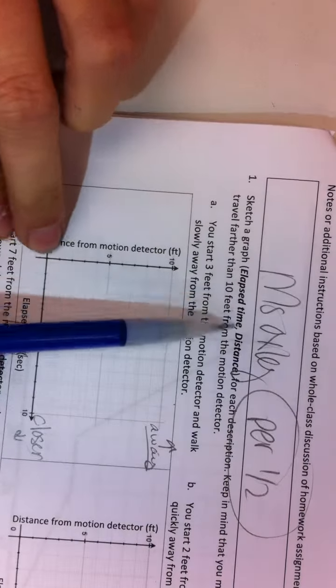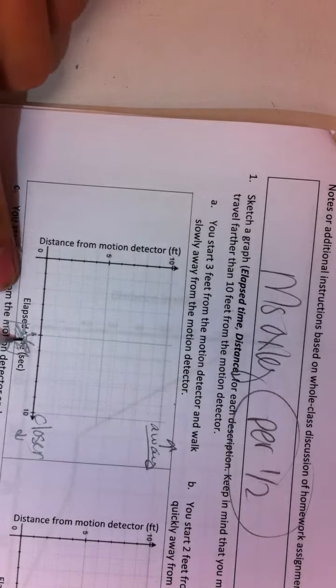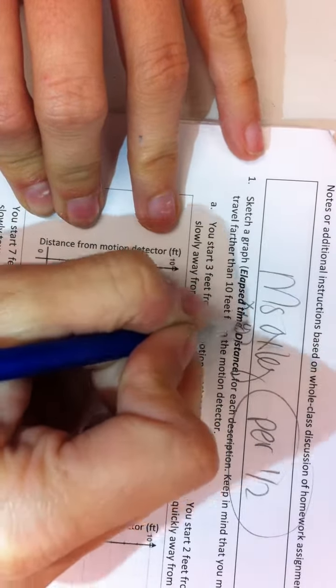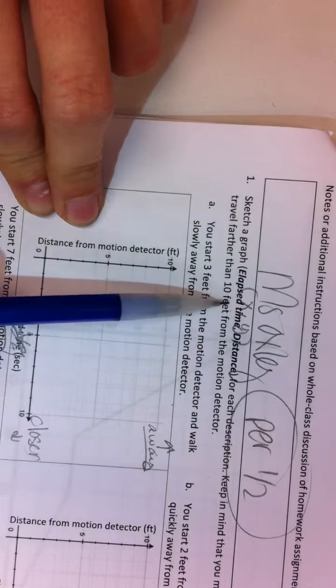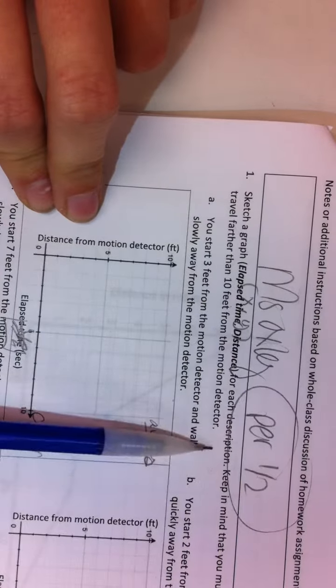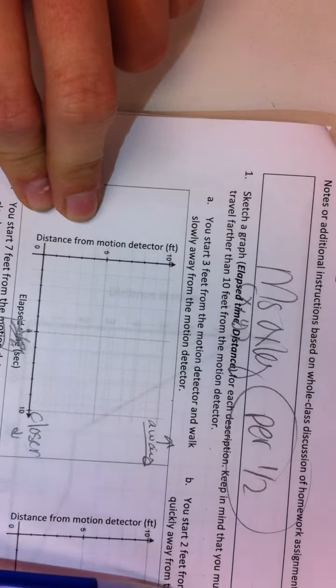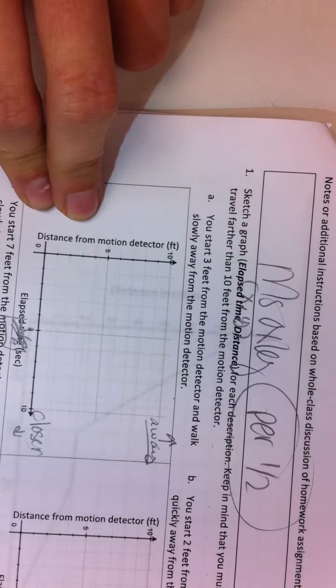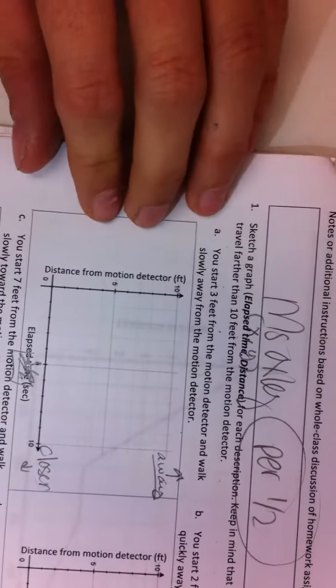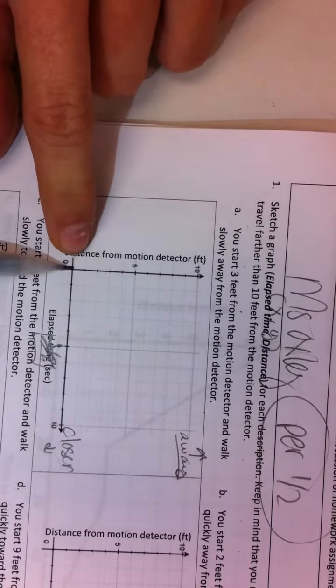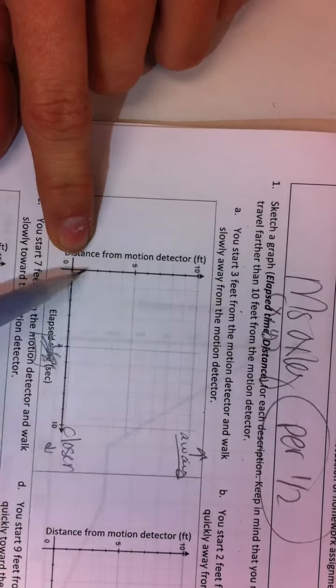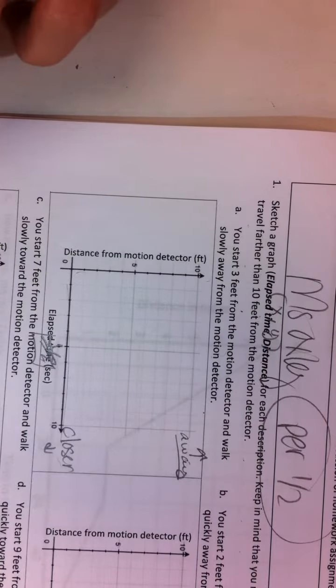Sketch a graph, elapsed time and distance. So it's elapsed time down here, distance here. Notice how they put x, comma, y, just like we do in a coordinate pair. For each description, keep in mind that you must walk for the full 10 seconds, so I can't just stop ahead of time. And I cannot travel farther than 10 feet from the motion detector.